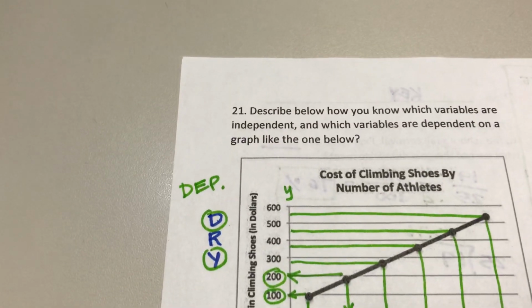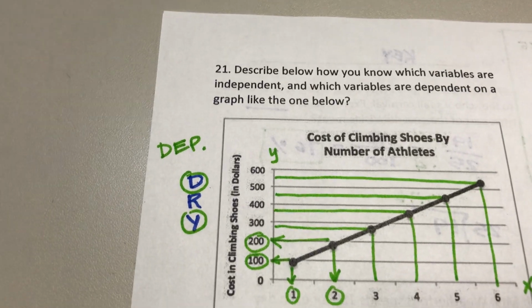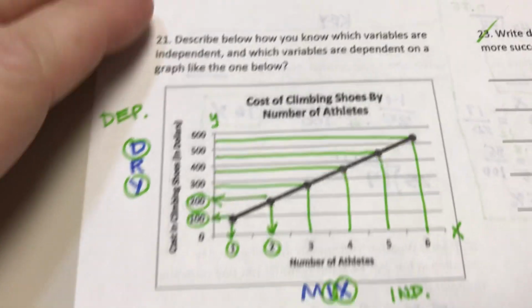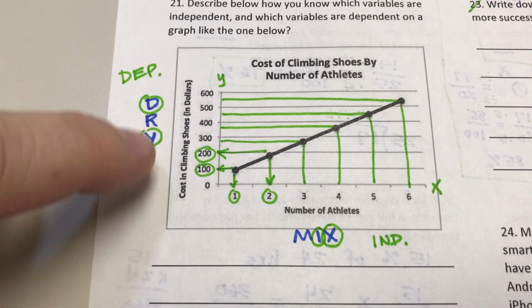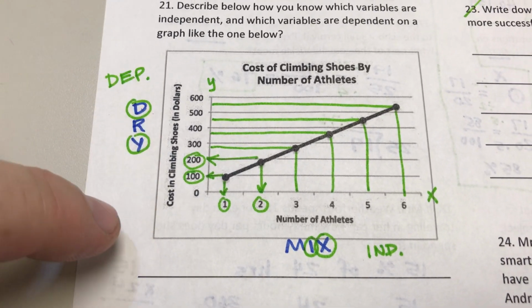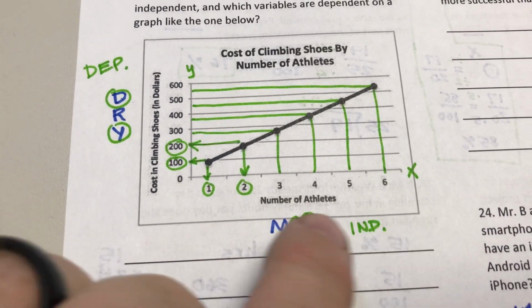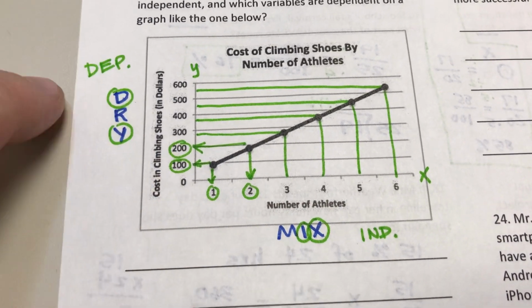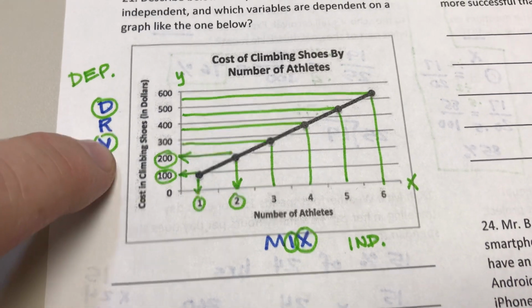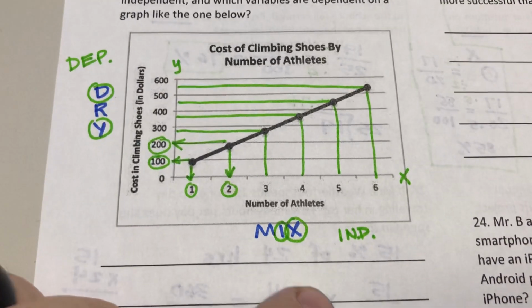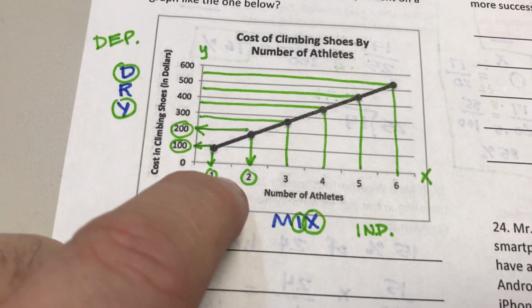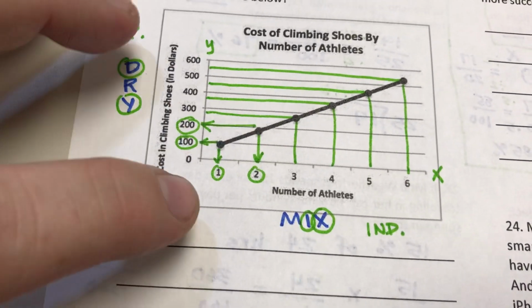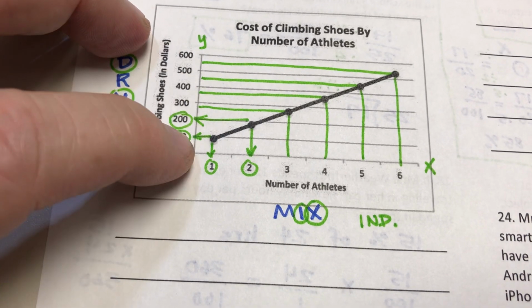Okay, on the back. Describe below how you know which variables are independent and dependent. If you're working in a graph like this, all students have been taught the values that go up and down, we label DY. The values that go left and right, we label IX. DY, IX. D for dependent, Y for y-axis, I for independent, X for x-axis. All of these on the bottom are independent quantities. All of these on the side are dependent quantities.